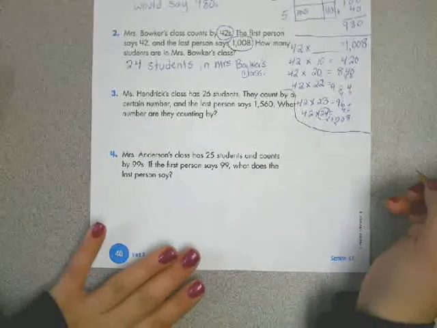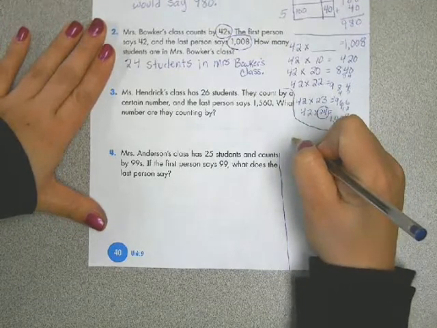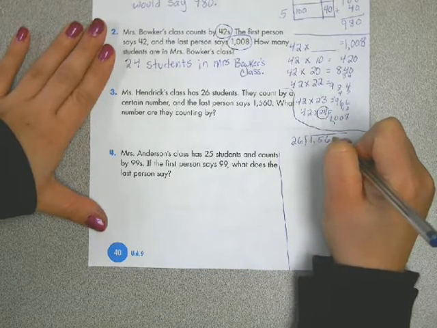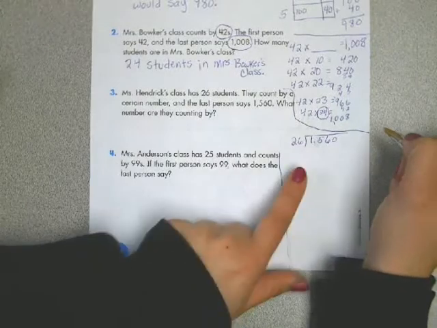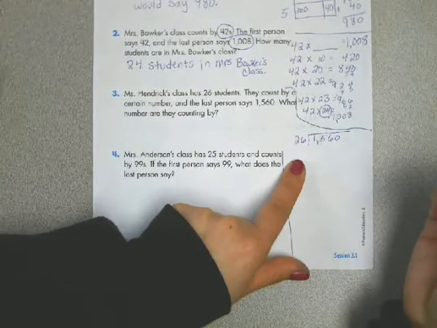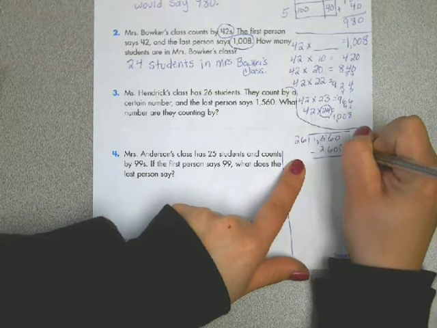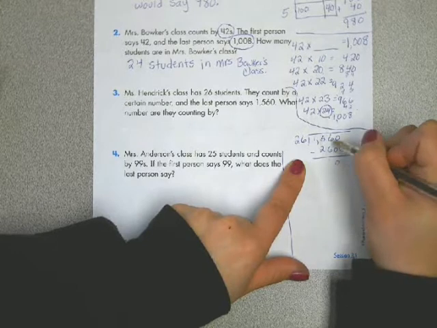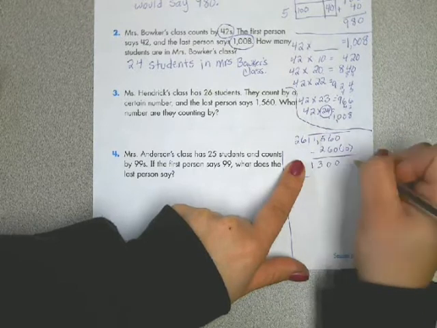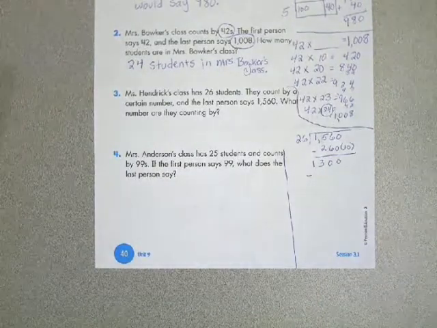Let's use repeated subtraction this time. So with repeated subtraction, let's see, I'm going to try to put my work over here. I'm going to set up my division problem. 1,560 divided by 26. And I'm going to use a landmark number. I know 26 times 10 is 260. So I'm going to subtract 260 and in parentheses put 10. Subtract that out. And I can continue to subtract groups of 260.